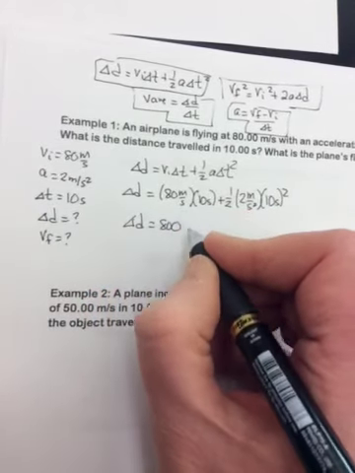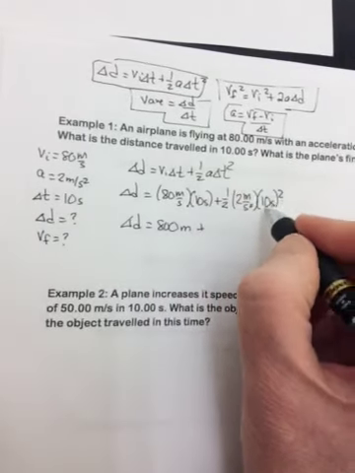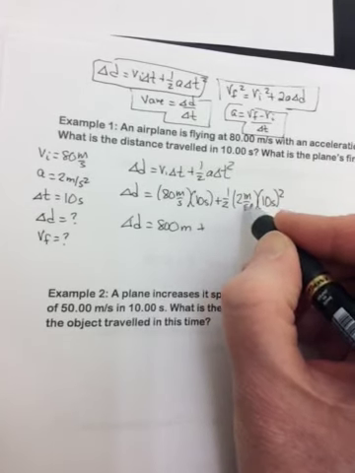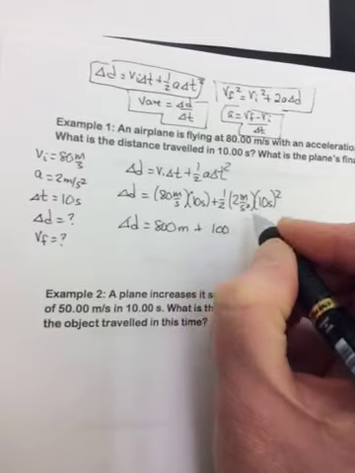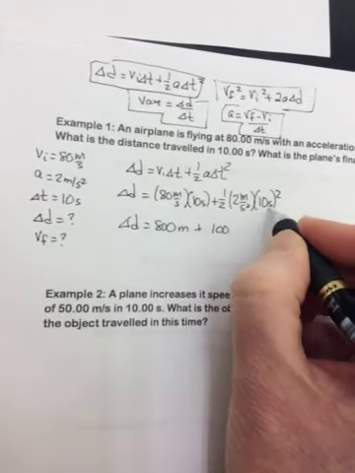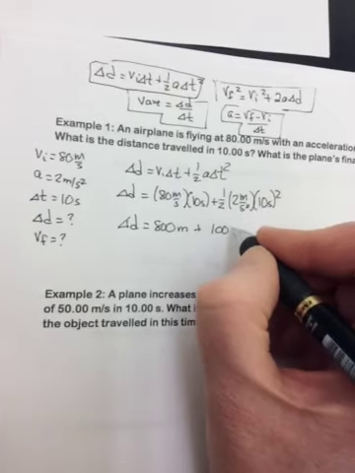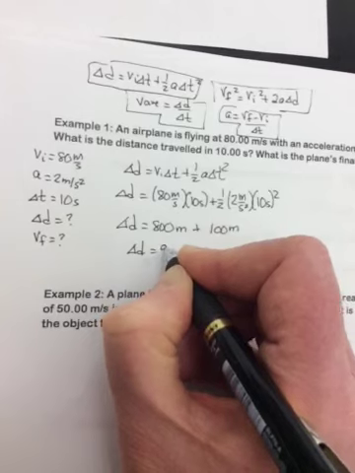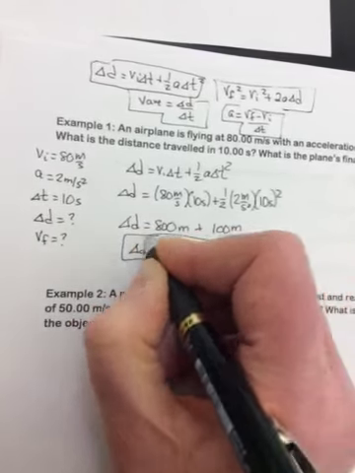Meters per second times seconds is meters, plus. Now the squared here is only on the 10, so 10 squared is 100, and 1/2 of 2 is 1, and 100 times 1 is 100. Meters per second squared, and then it's going to be times seconds squared, because the seconds there is inside the bracket. So this will just be meters. So for the first part, I will get 900 meters for my distance.